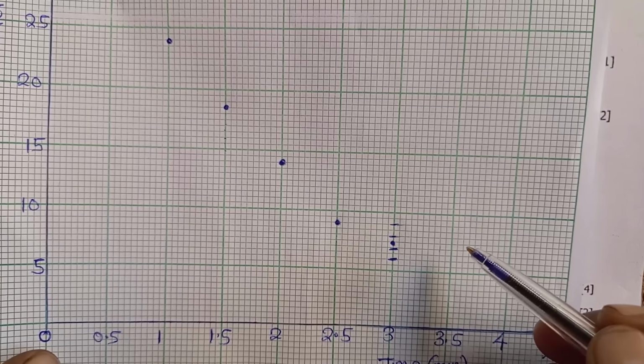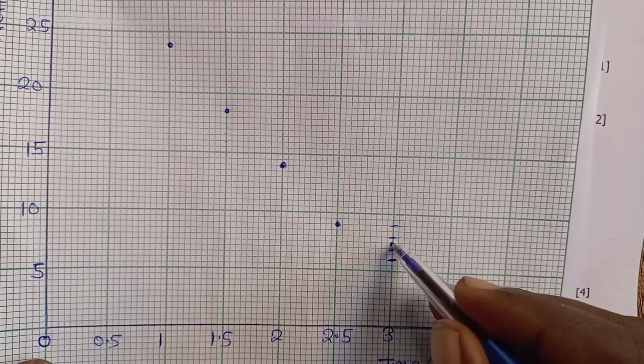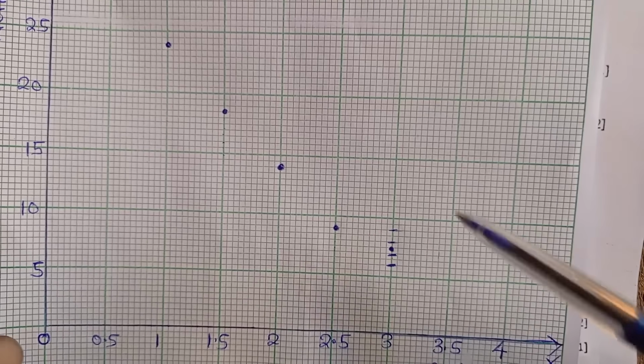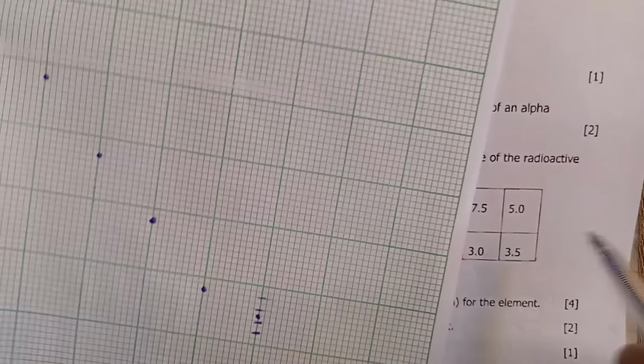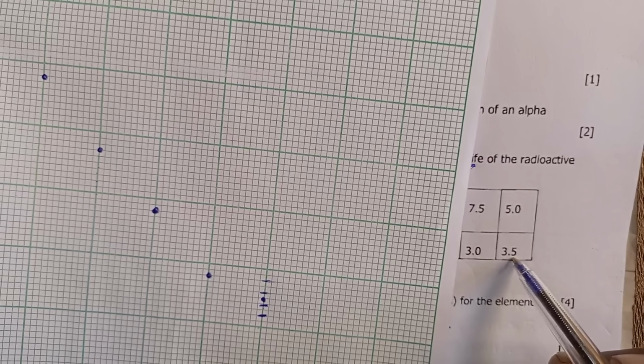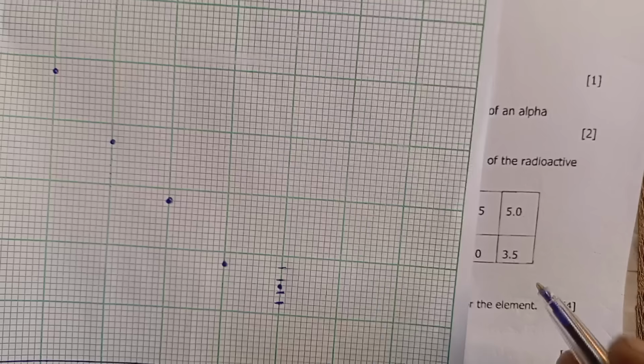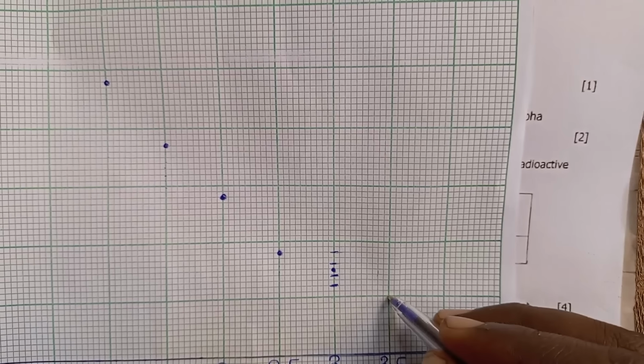This is what we are doing. So we just said that one. And I've told you that you are supposed to use a pencil, not a pen. So the last one, it is what? 3.5, 5. 3.5, 5 is this one.